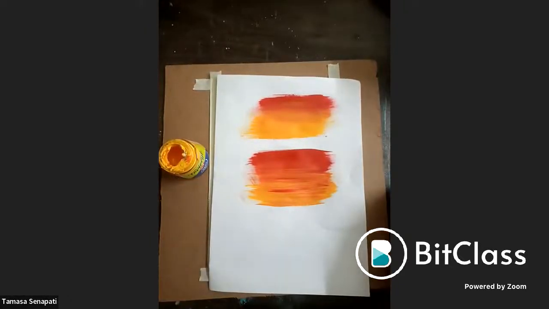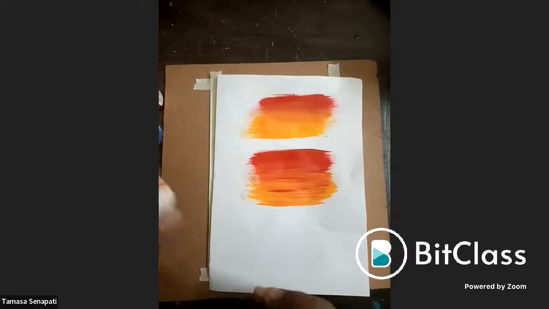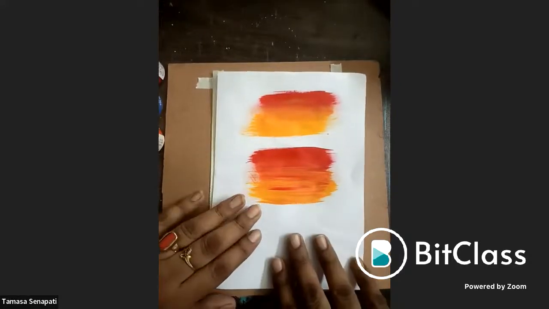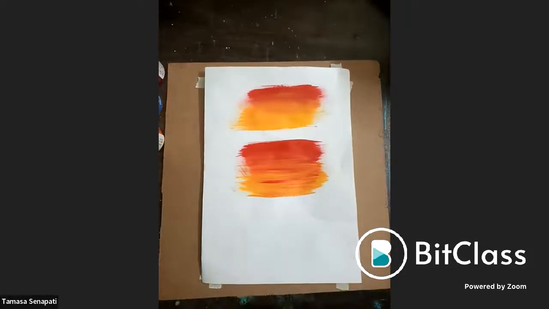I'm explaining these two different types of blending because we are going to use them in our painting. Okay, I hope it's clear, guys. Let me know if it's clear to you. I'm going to show you some examples. Before that, let me know if it's clear.